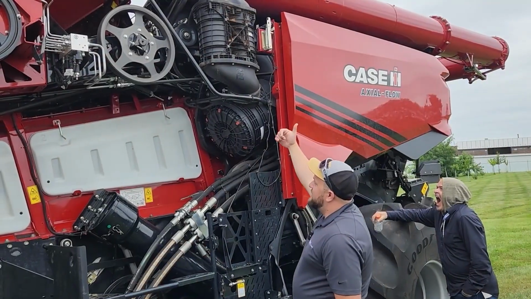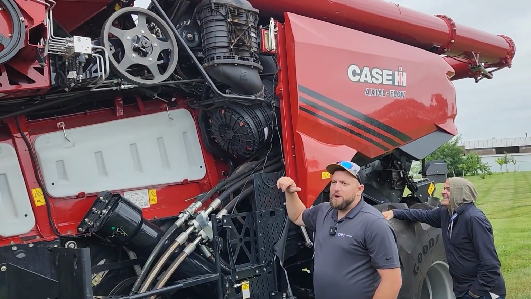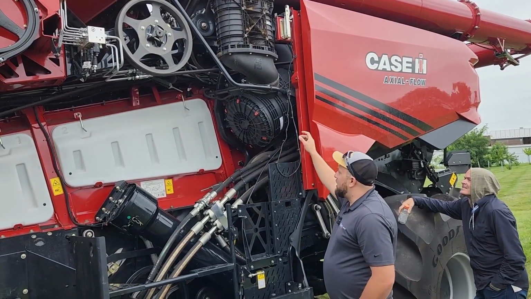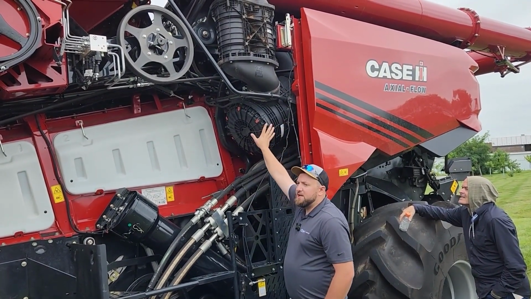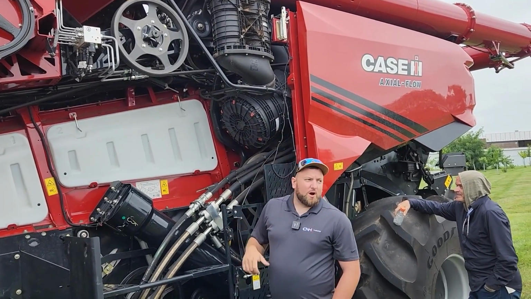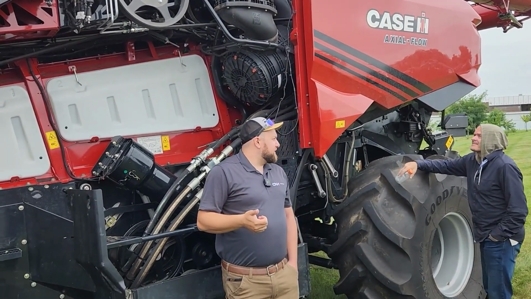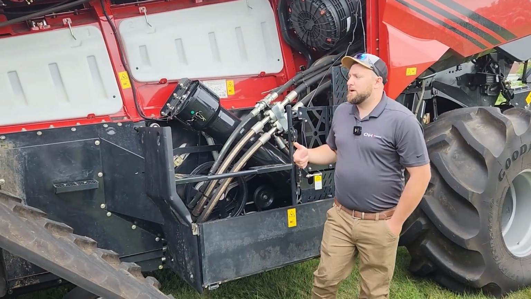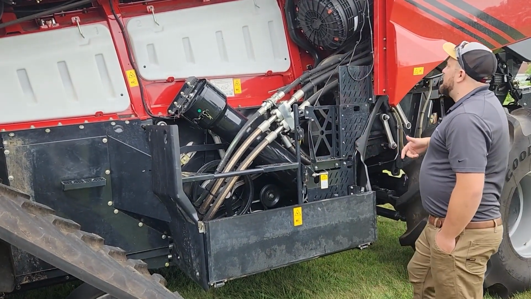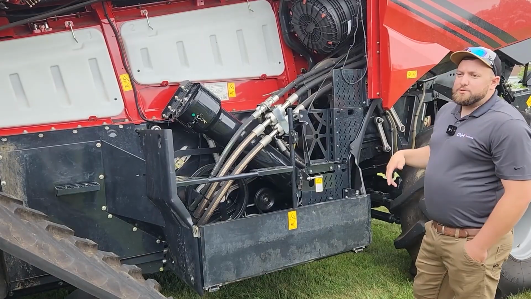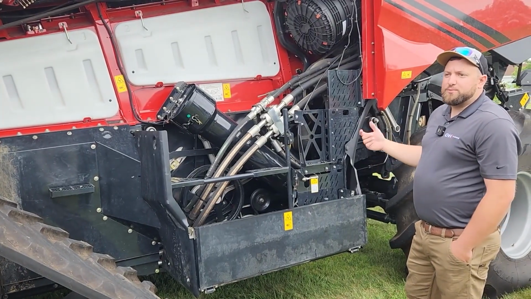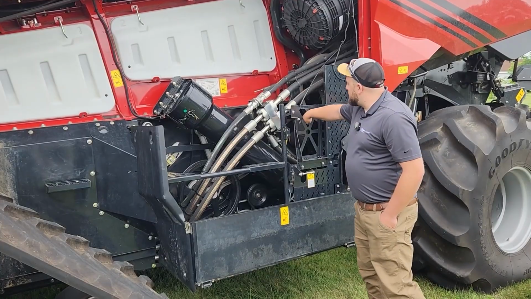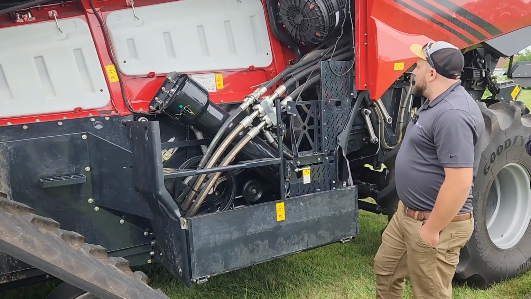With the relocation of the cooling pack to directly behind the grain tank, we've moved our air filter to the left-hand side. We've also done away with our exhaust gas aspiration for that filter. We now have a belt-driven aspirator that's driven whenever that machine's running to help aspirate those filters to keep them clean. You'll see it down here, it's behind this shield.